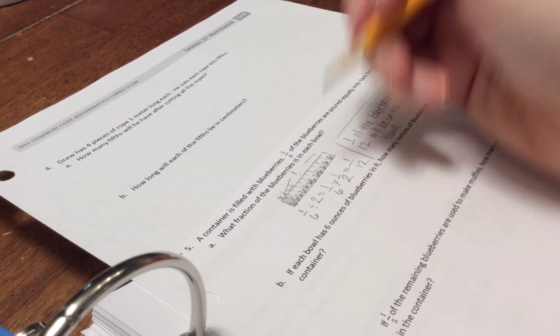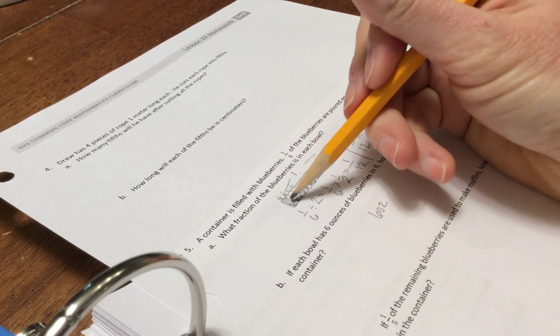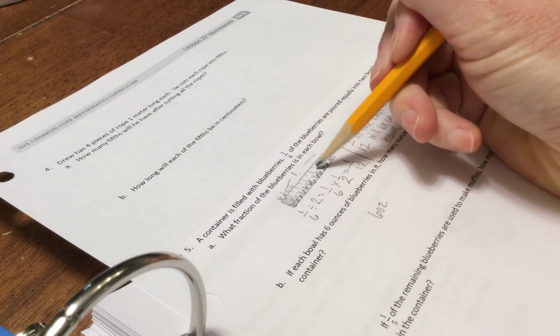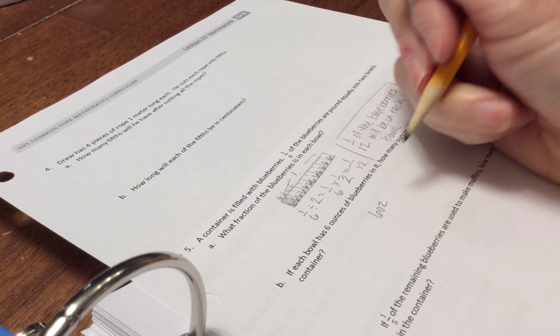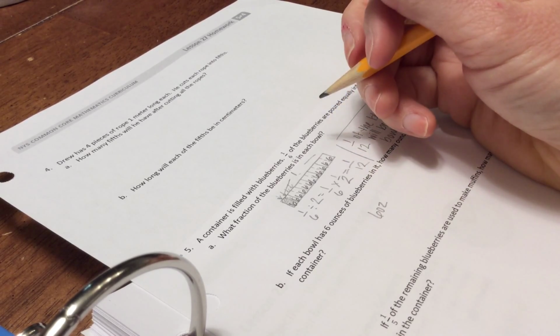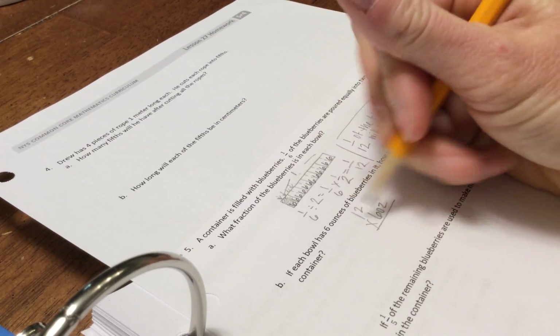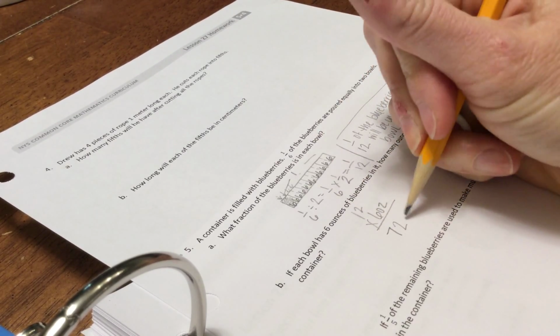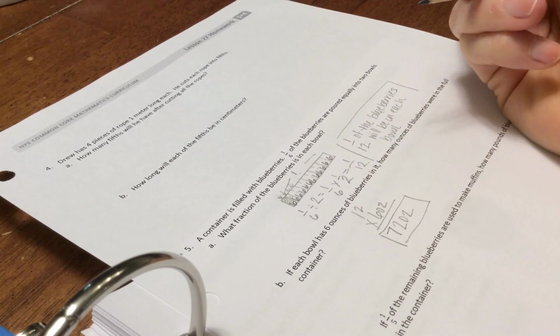So we know that we have 6 ounces multiplied by the 12 sections that were created when we divided by 2. So we're going to take 6 ounces and we are going to multiply it by 12. And we end up with 72 ounces. Okay, that's what was in the whole container.